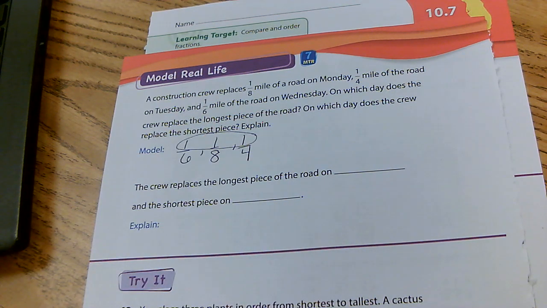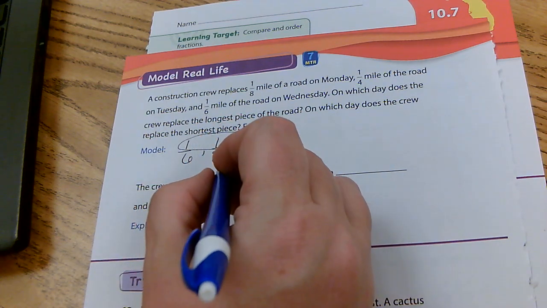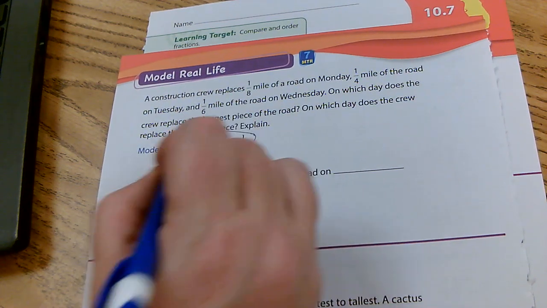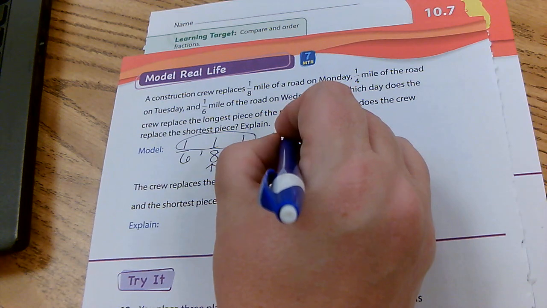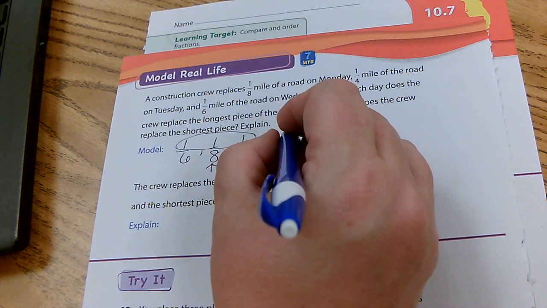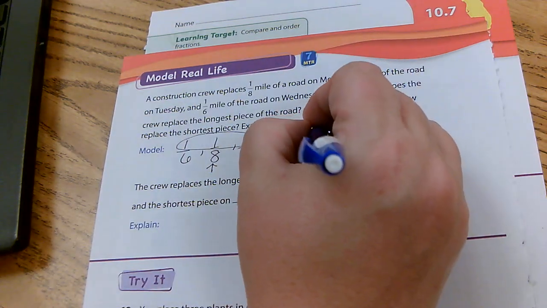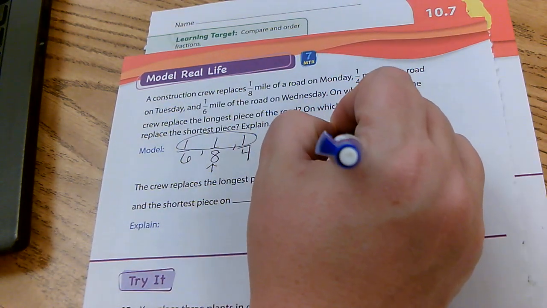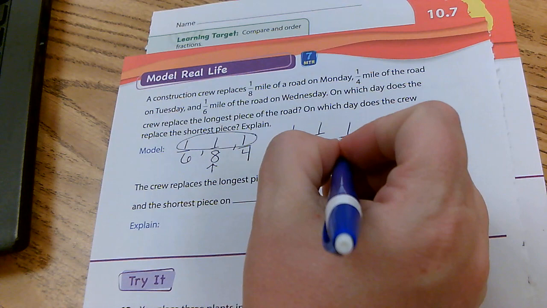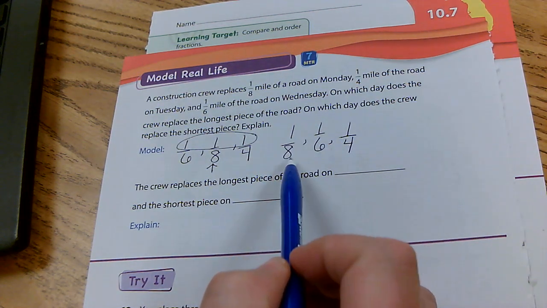I have an 8. So what's going to be the least? I'm going to start with 1/8. That's the smallest one. Then I'm going to go 1/6, and then 1/4. So the greatest here would be 1/4. The least would be 1/8.